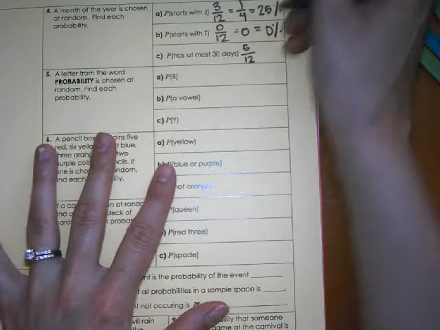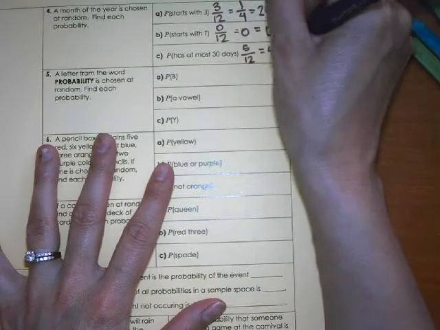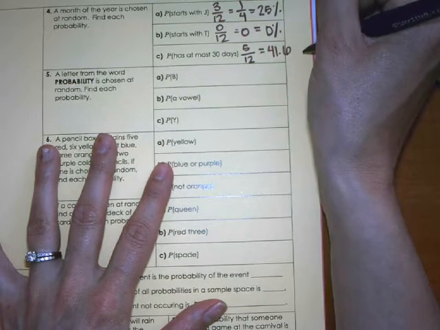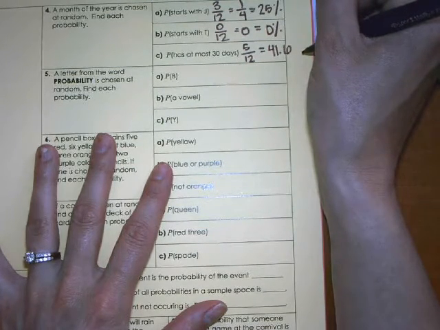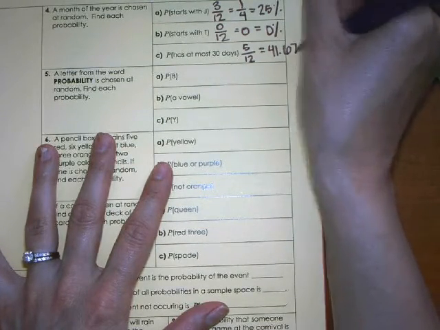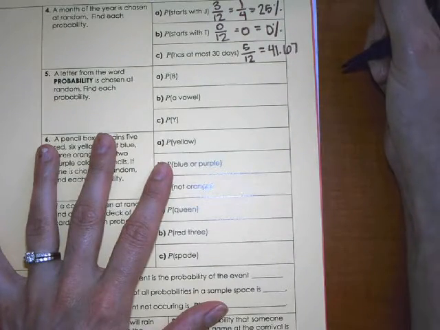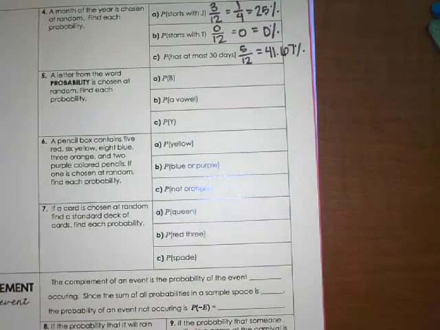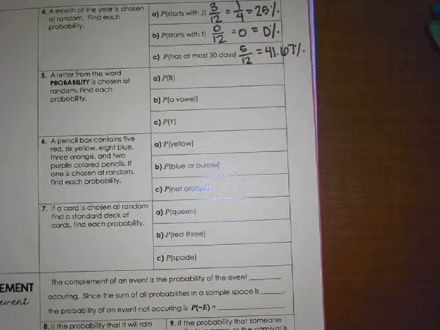What do we get? 0.416. I don't want a line over in my percentages. Because what do we have to do? We round. So 41.67%. Very nicely done, guys. All right, with your partner, do number 5, A, B, and C. Give me only the fractions. No percentages right now. Go.